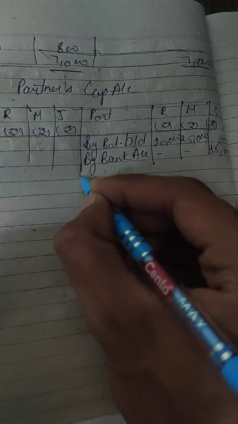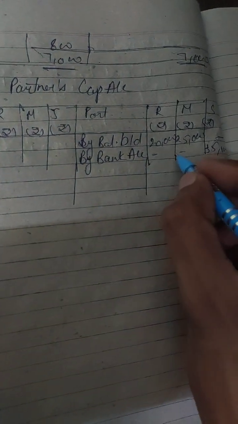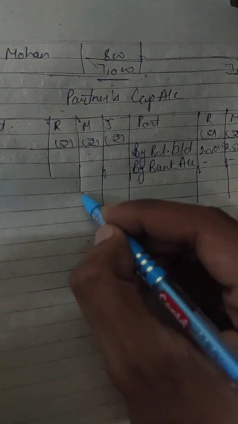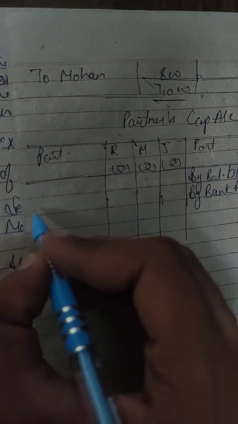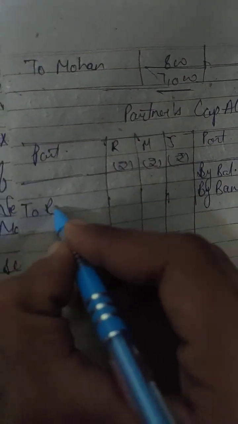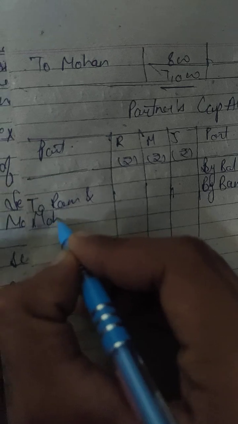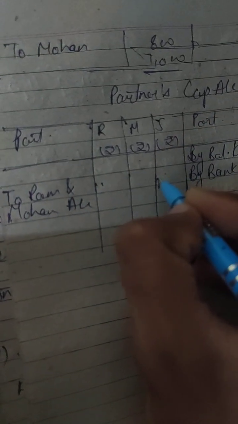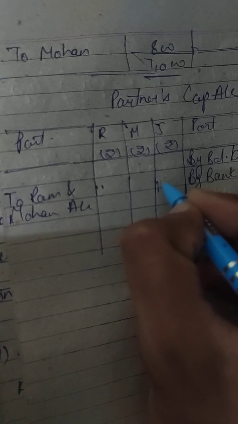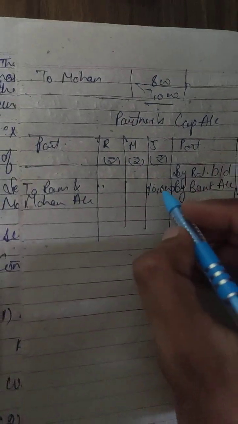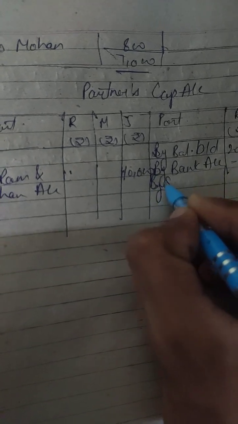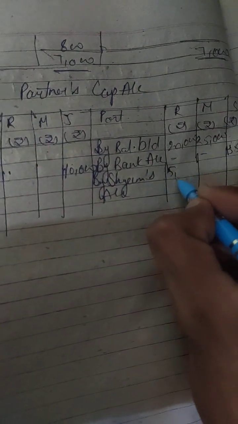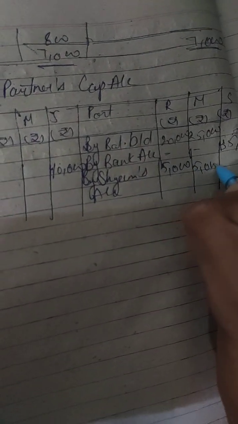Now let's distribute this goodwill amount to Mohan and Ram. I am writing here to Ram and Mohan account, and the amount was 5,000, which we have already seen. So 10,000 here I can write down, and here I can write by Sham's capital account. By Sham's account, how much is the amount? 5,000 and 5,000. We already know that.